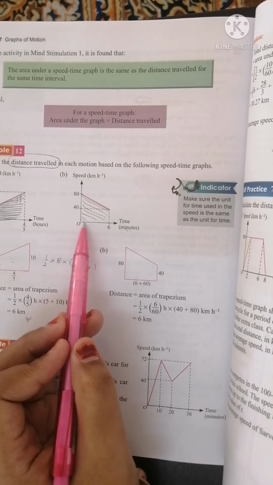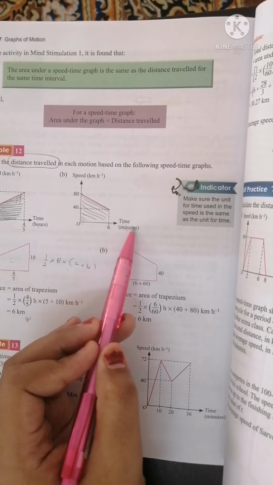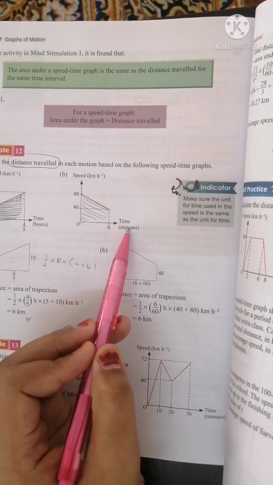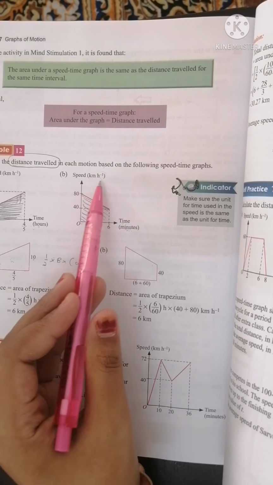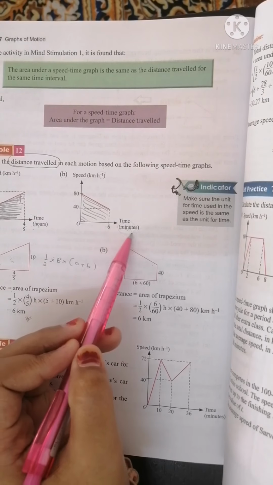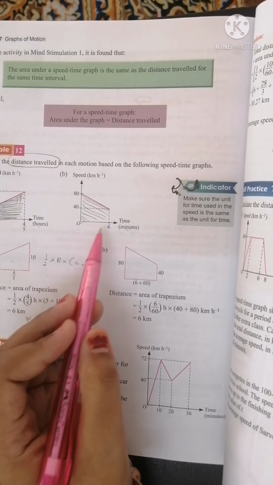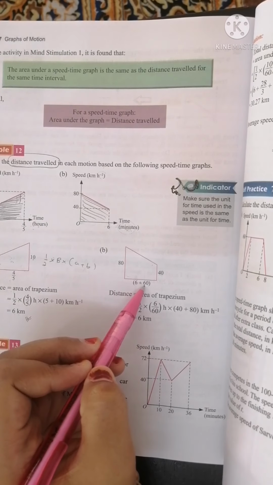Now this one is 6, right? But this one is in minutes. So you need to change minutes into hours to make the units equal. So 6, you need to divide by 60.